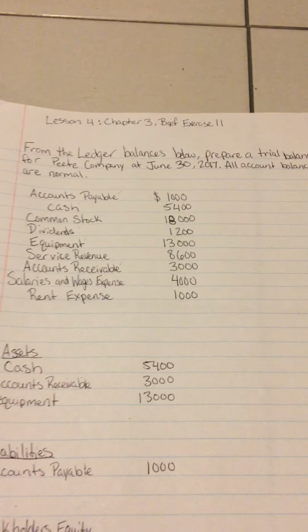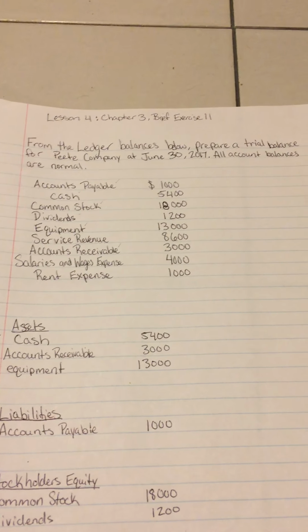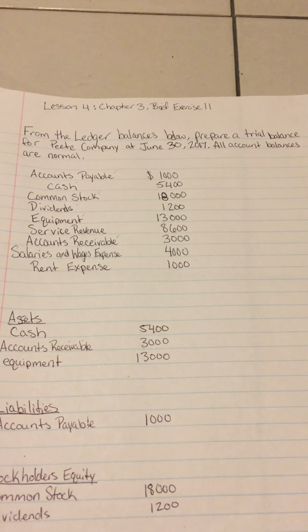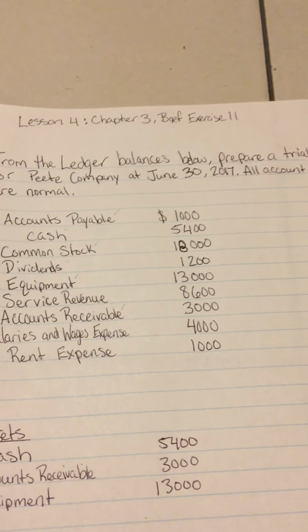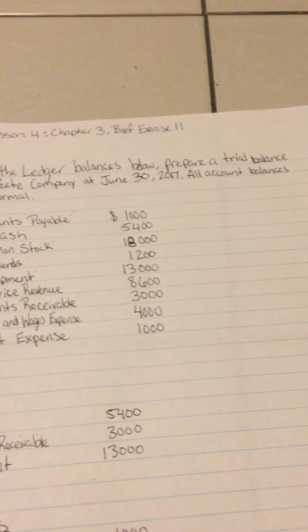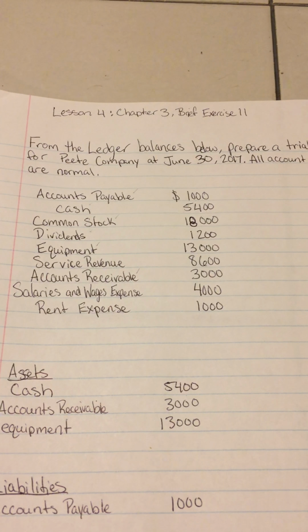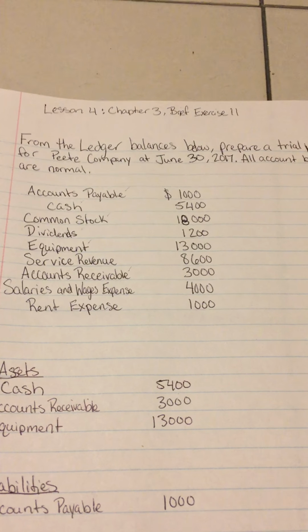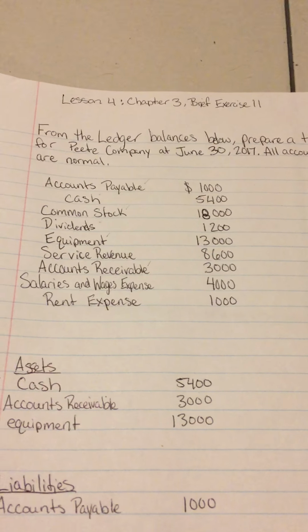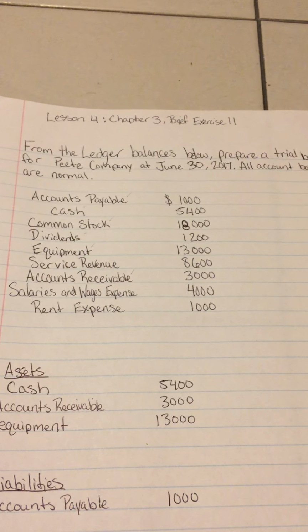Anyway, this problem is pretty straightforward as far as what you actually do, but the principles are what I think they want us to wrap our heads around. The problem is: from the ledger balances below, prepare a trial balance for Peat Company at June 30, 2017. It mentions that all account balances are normal, and I'll explain what that means later on. For now, these are the different accounts.